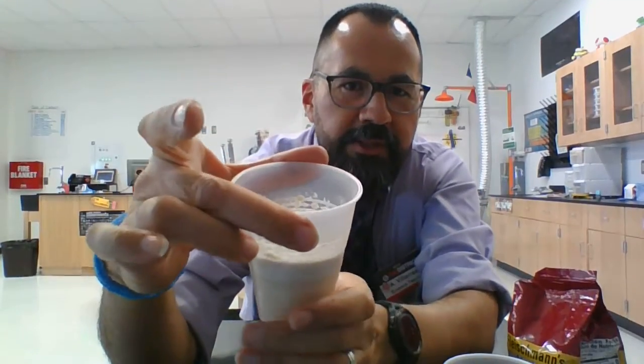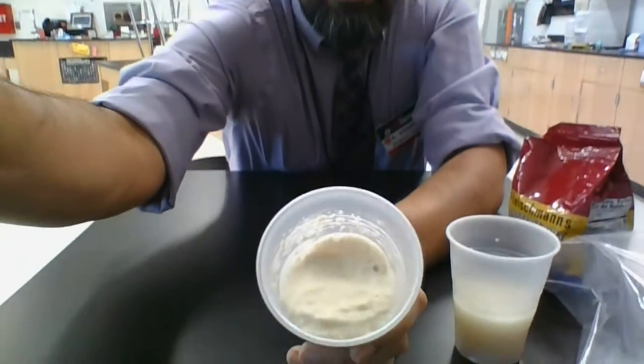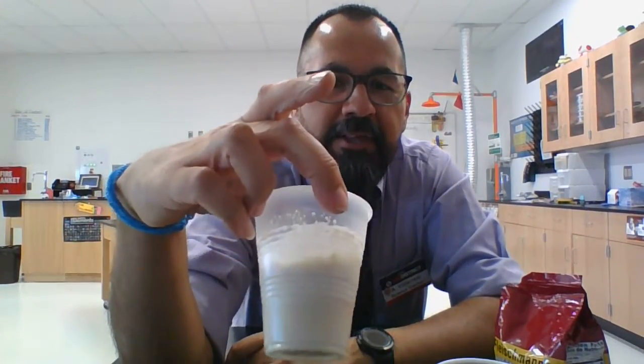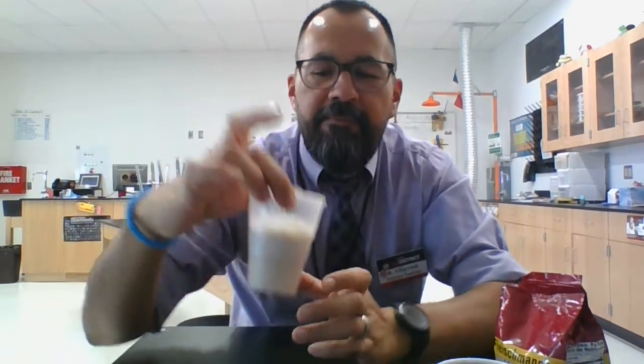So let me kind of bring this down a little bit so you can peek inside. Hopefully you can see there. We're getting a layer of foam. So that means that a chemical reaction is occurring that is producing carbon dioxide gas. And if I waft this one, ooh, there's a really strong smell. It almost smells like bread baking.